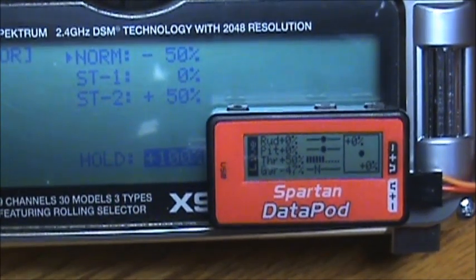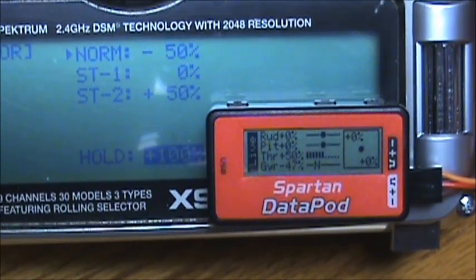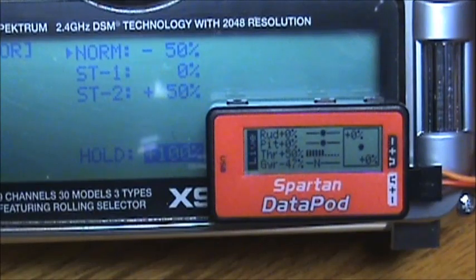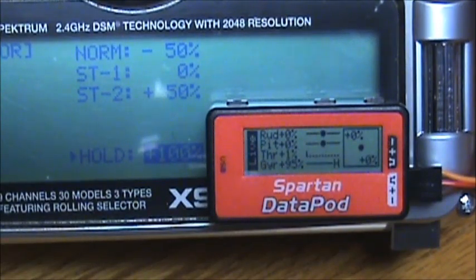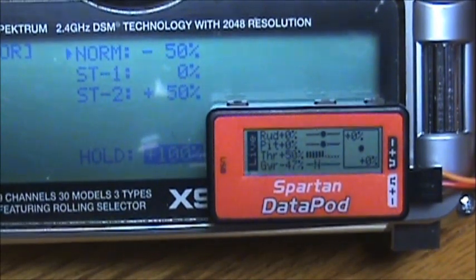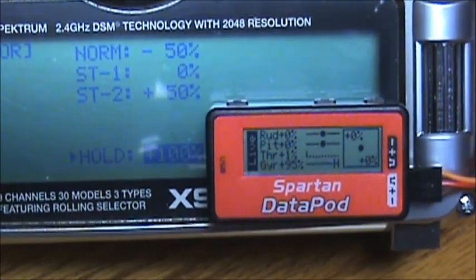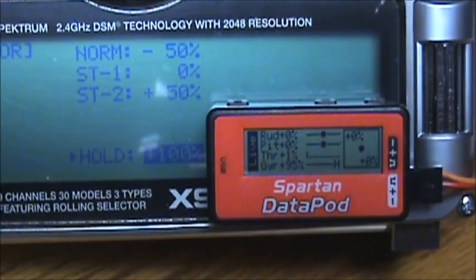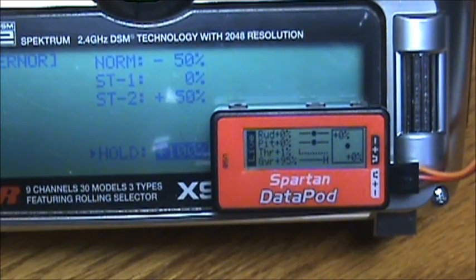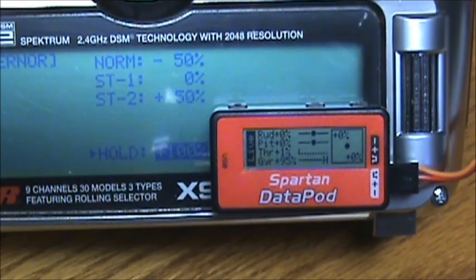And of course, if you want to take it one extra step, you could check the throttle hold switch in each flight mode. So there's normal, I'll toggle hold, switches to hold, switches back, stunt 1, hold and back, stunt 2, hold and back. Okay, so that's basically what I wanted to show, just to add on to the excellent video by Angulus, and this radio specifically.